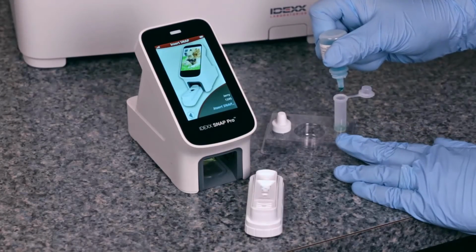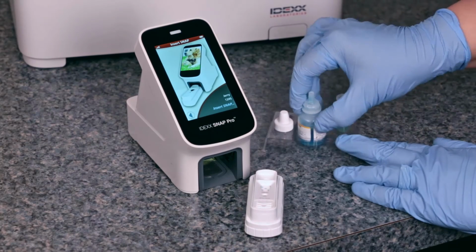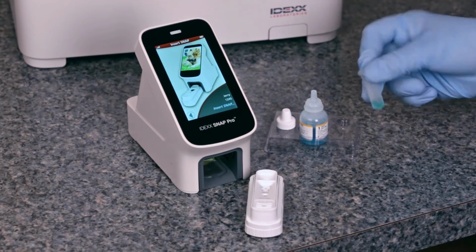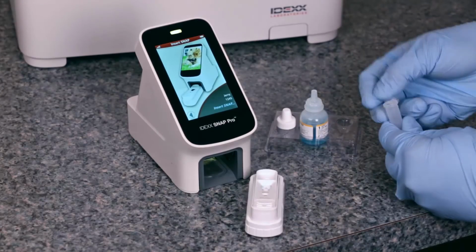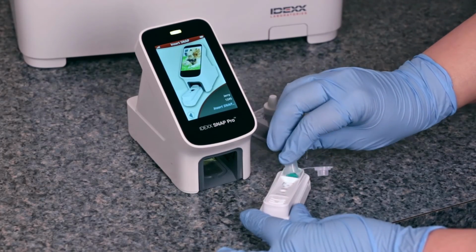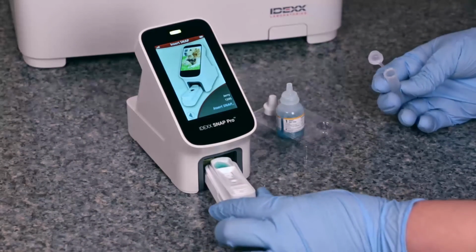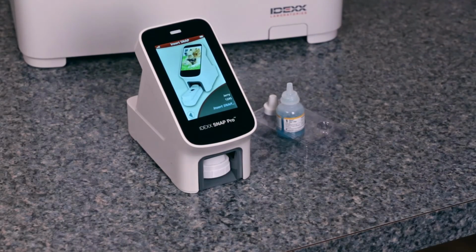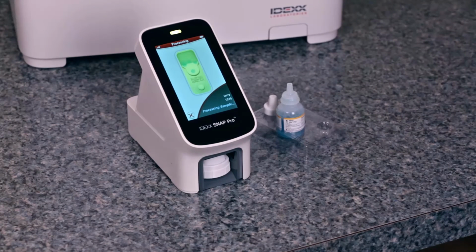Prepare your sample according to the product insert. Add your sample conjugate mixture to the sample well of the Snap test. There is no need to rush to get the Snap test into the Snap Pro immediately. This will help reduce the chance of any splattering of the samples as you insert the Snap test into the Snap Pro.